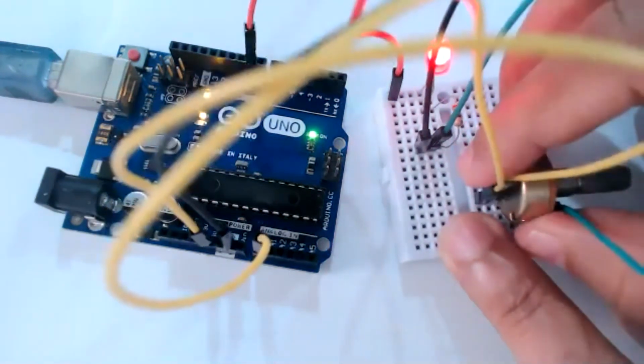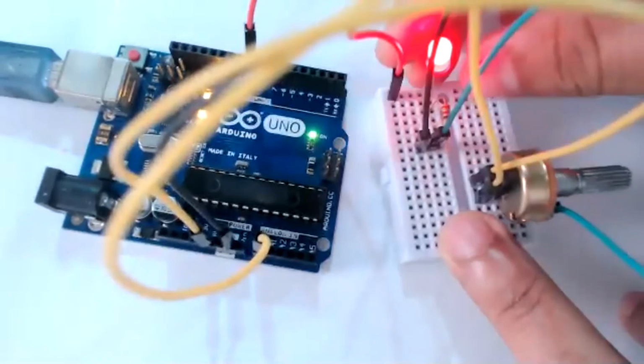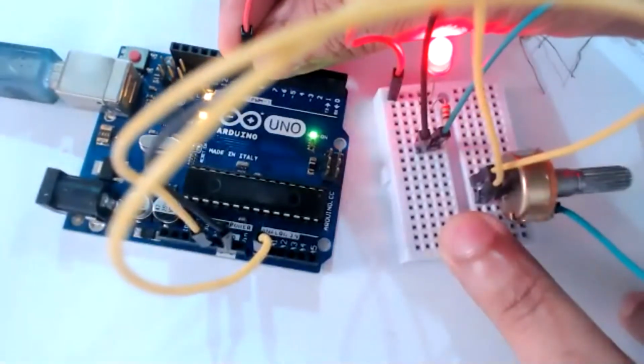This is analog input. This is analog output. Analog output is obtained by using PWM.